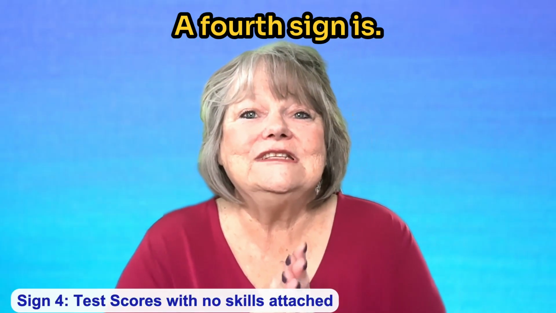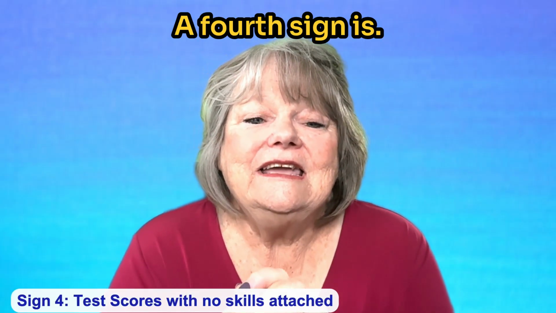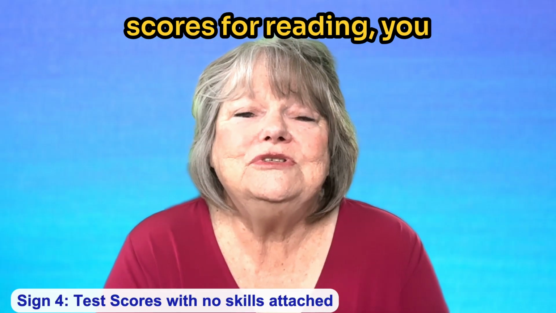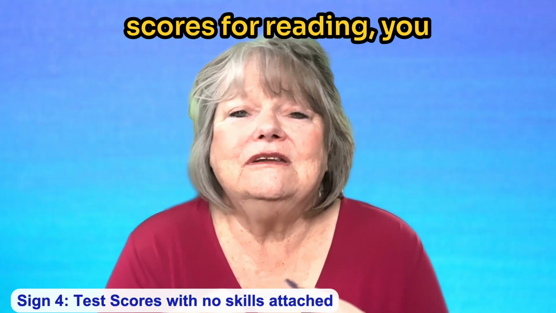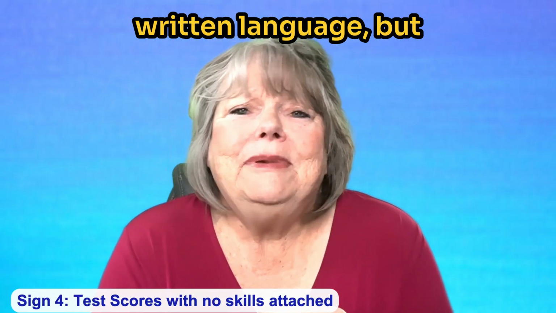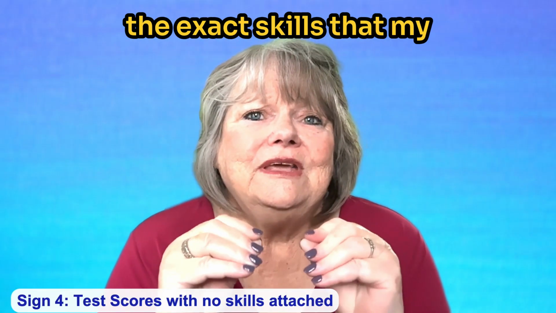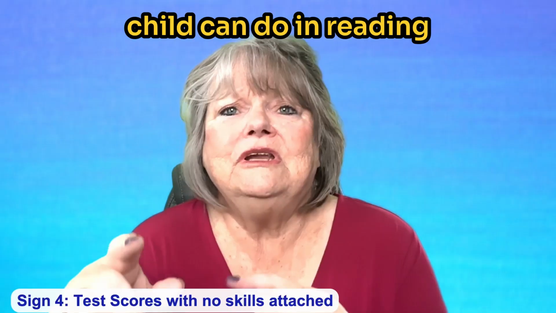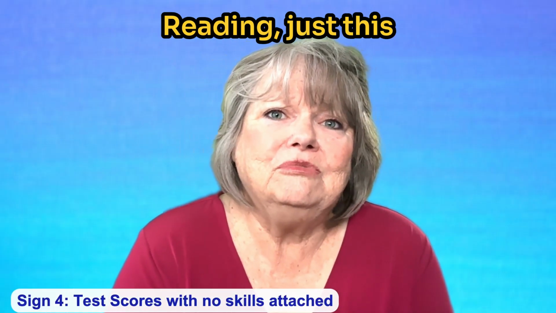A fourth sign is that, again, you have scores for reading, you have scores for math, you have scores for written language, but it's like, well, what are the exact skills that my child can do in reading or is having trouble in reading?